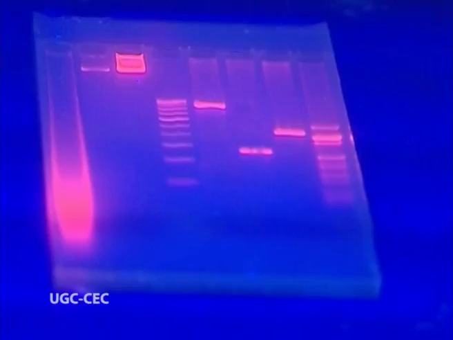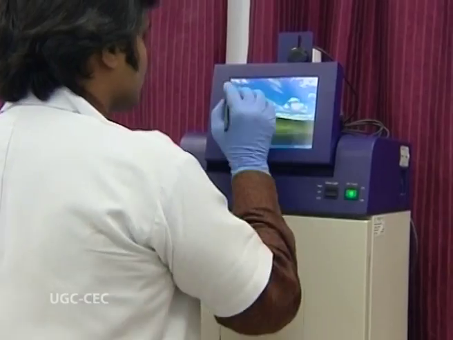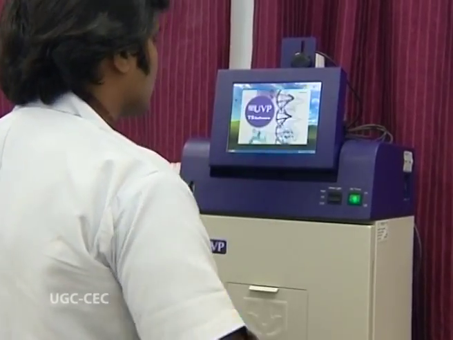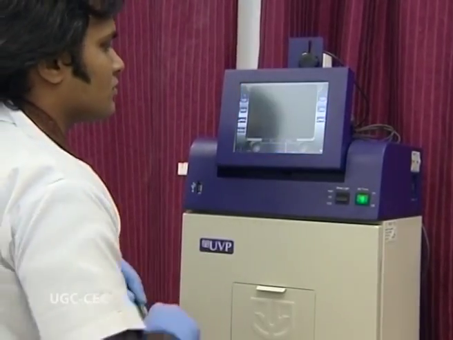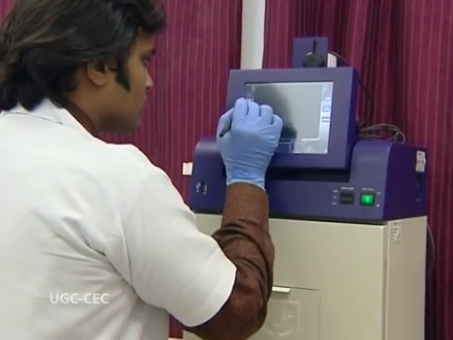There are two ways of interpretation. The reading can be made on a transilluminator, that's a device which is made up of UV, and the other one is a gel doc. It is a more sophisticated one and is helpful in research purposes. It gives a black and white picture.